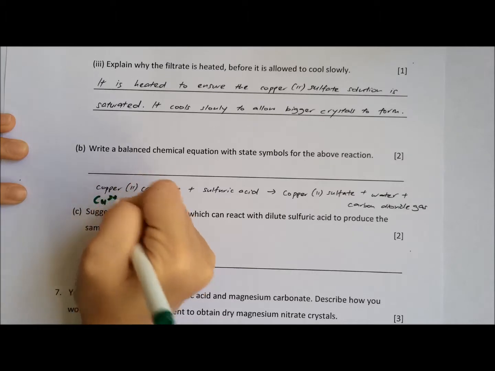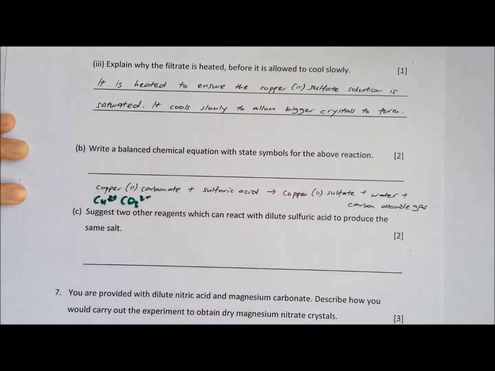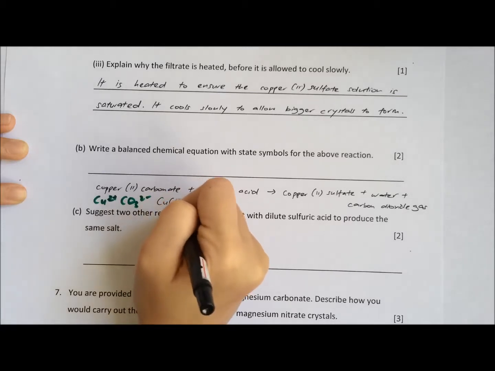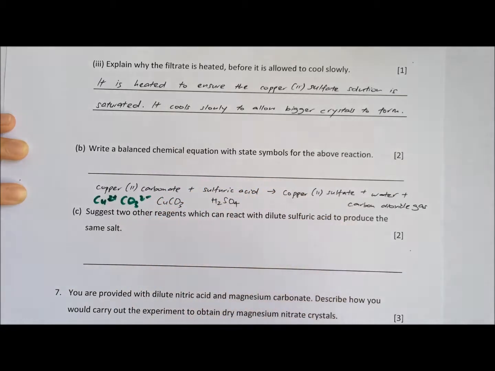Okay, so once that is done, copper 2 carbonate, to get the chemical formula, copper 2 means Cu2+, carbonate you memorize is CO3 2-. The charges are balanced, so it's CuCO3. Sulfuric acid you have to memorize, which is H2SO4.